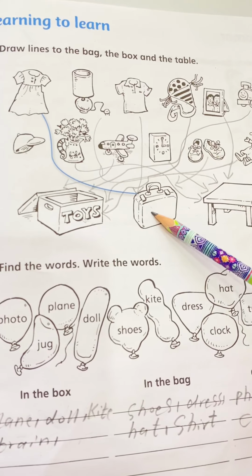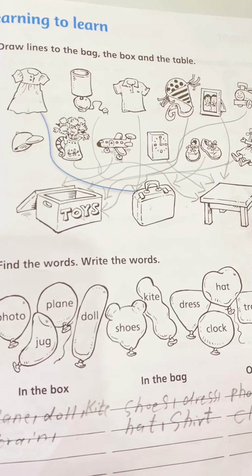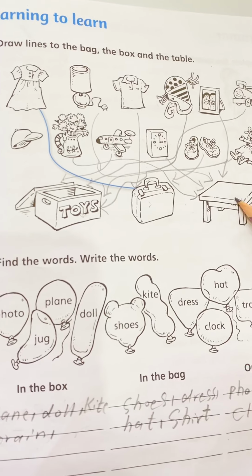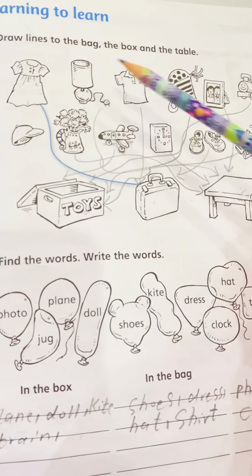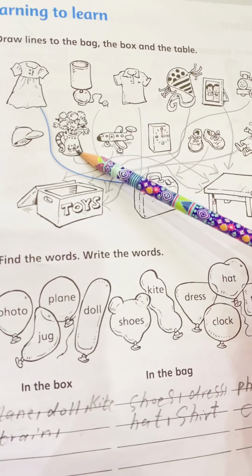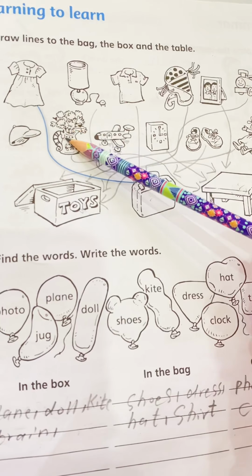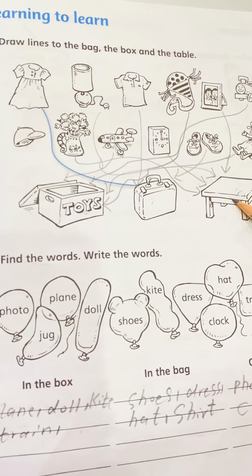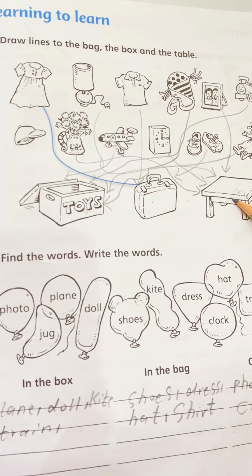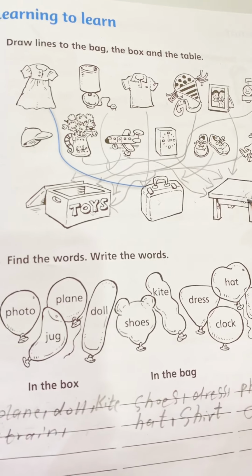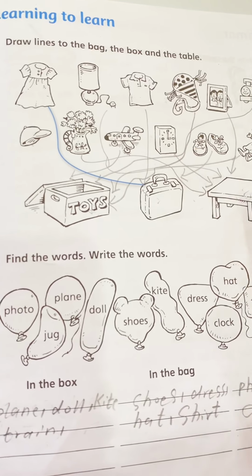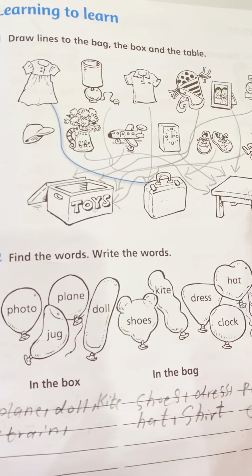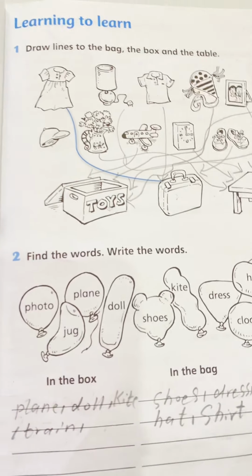The last one, we have a table. We have to put a photo on the table, the lamp, and the jar, with some flowers in it. Also the clock on the table. Do you get it? It's easy. You just draw a line to each of the 3 basic things.